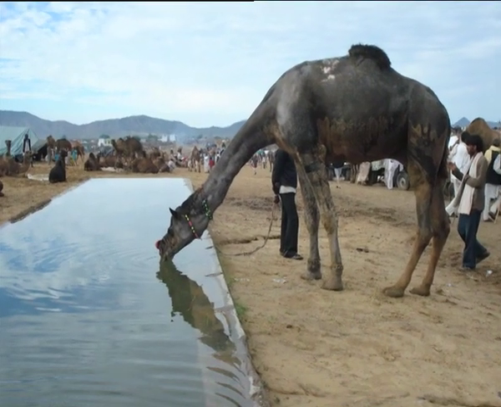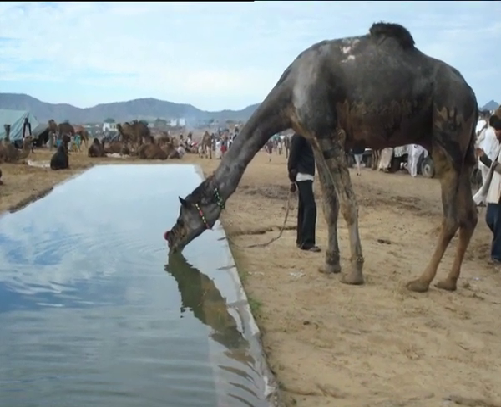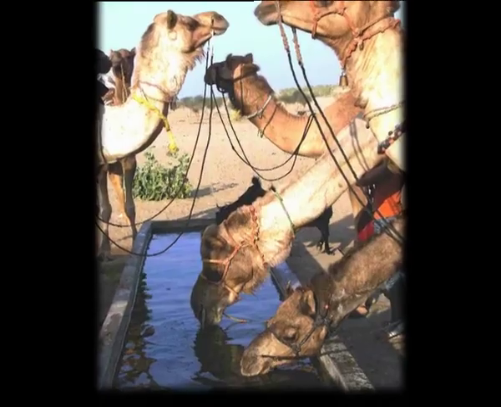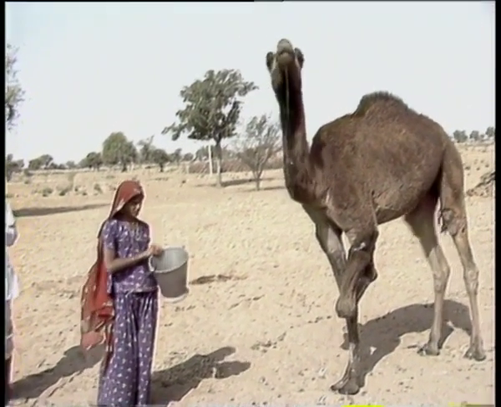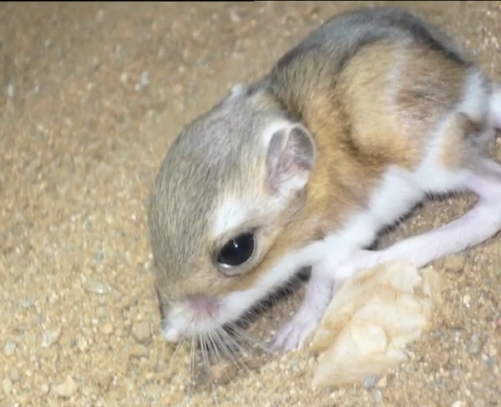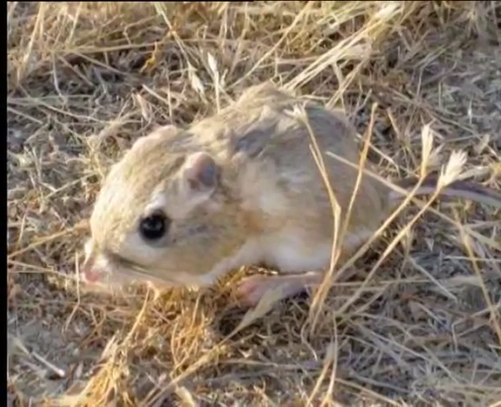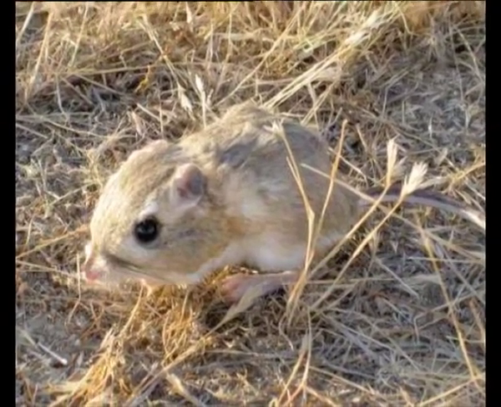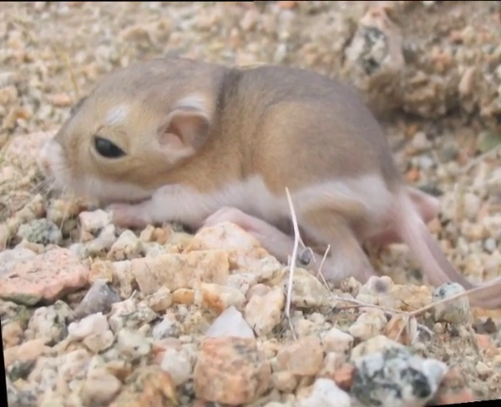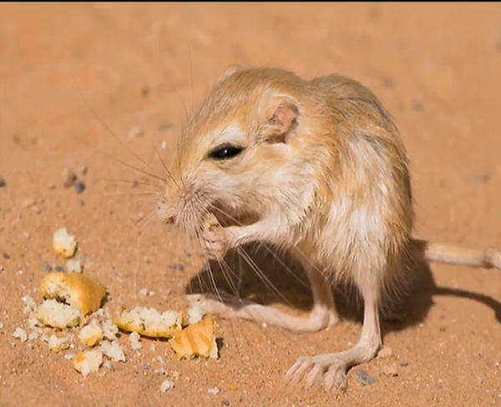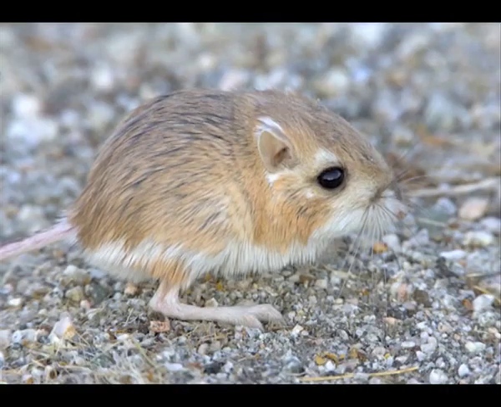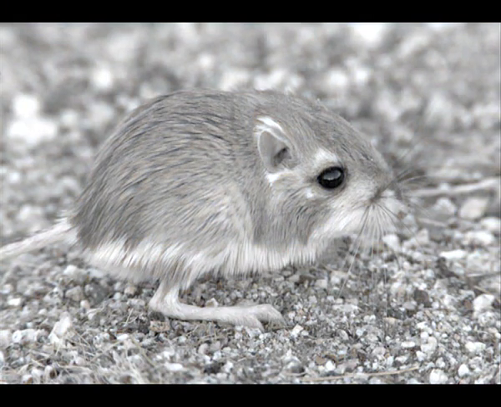Did you know that camel can drink up to 100 liters of water in 10 minutes when water becomes available? Also, the camels can survive without water for 6 to 8 days. The kangaroo rat does not drink water. It eats dry seeds. Also, it has no sweat glands and excretes concentrated urine. It uses water produced by the breaking down of food in the body. Such water is termed metabolic water.